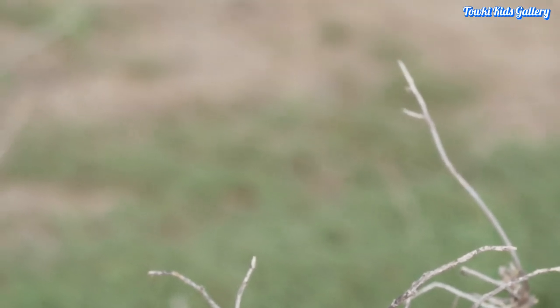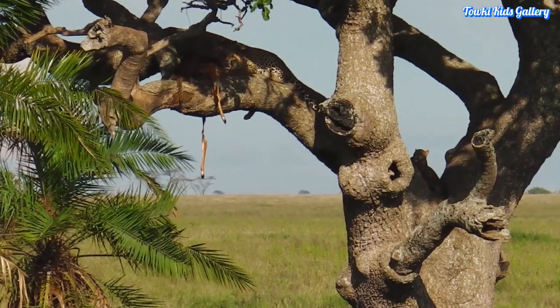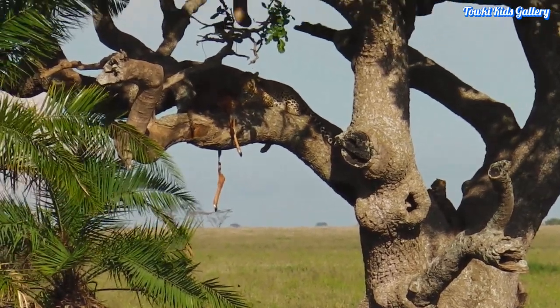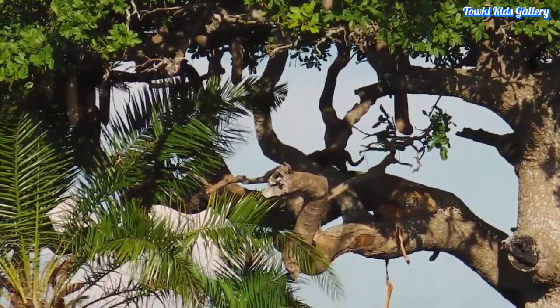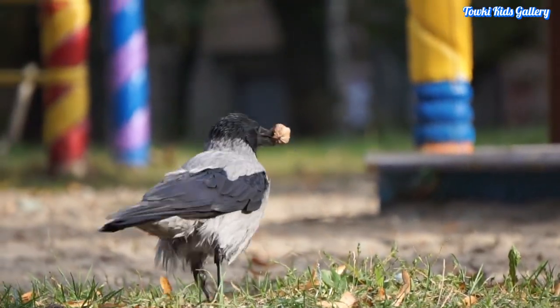How do hornbills defend themselves from predators? What are some unique mating rituals of hornbills? Do hornbills migrate, or do they stay in one area year-round? How do hornbills interact with humans in the wild and in captivity?